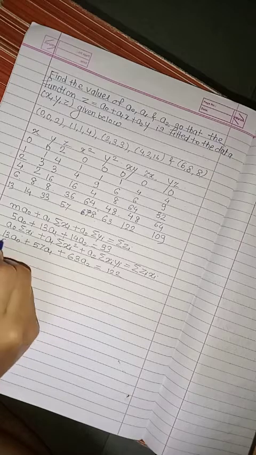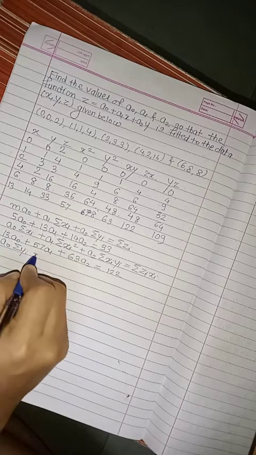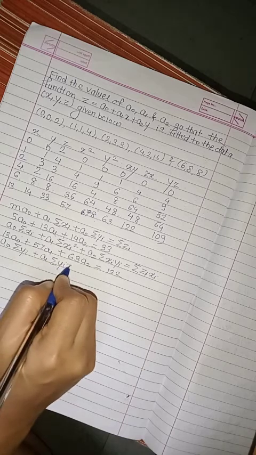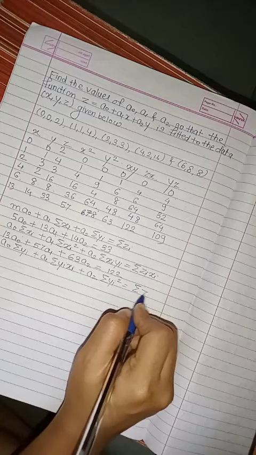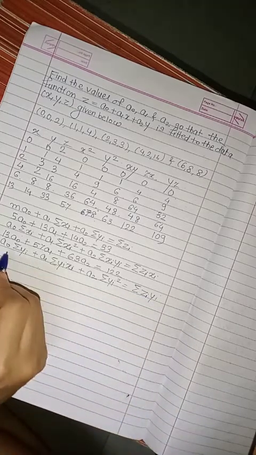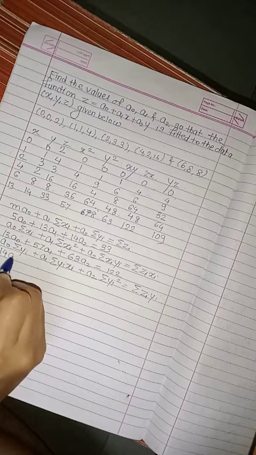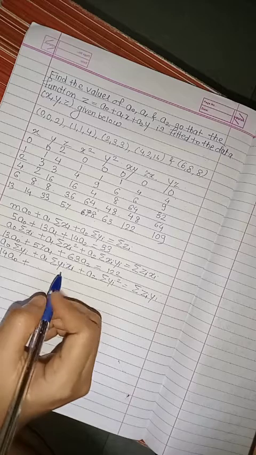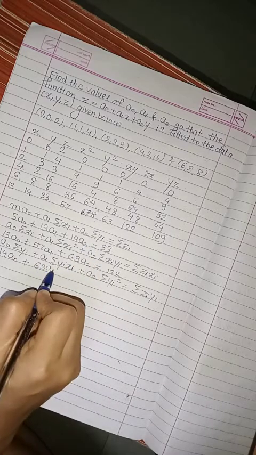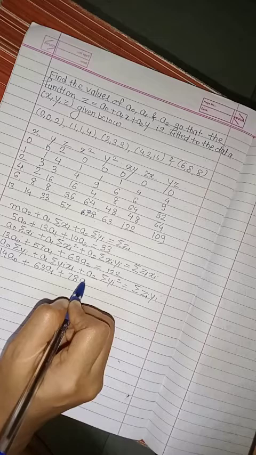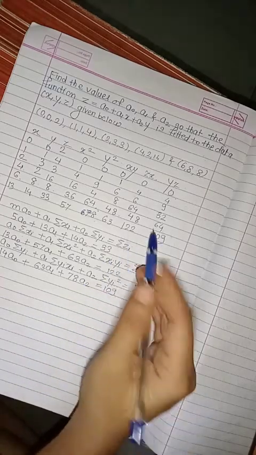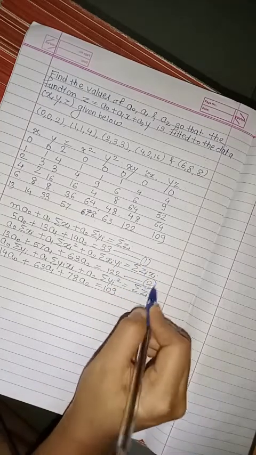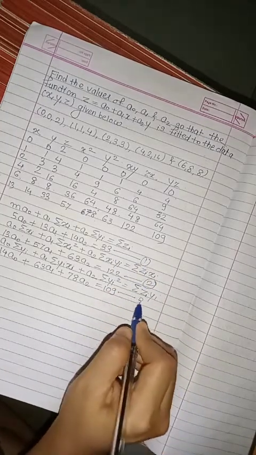Similarly the third one: a0 summation yi plus a1 summation yi xi plus a2 summation yi square, which is equal to summation zi yi. Okay, so substituting its values, 14 a0 plus 63 a1 plus 78 a2 equals 109. So you got these three equations. You need to solve these using any of the methods you wish.